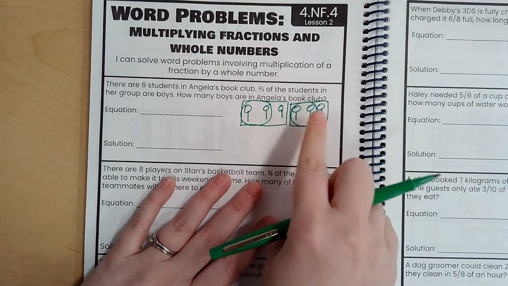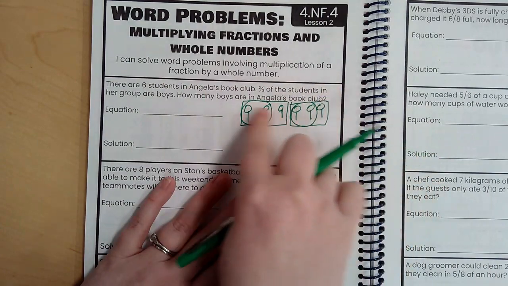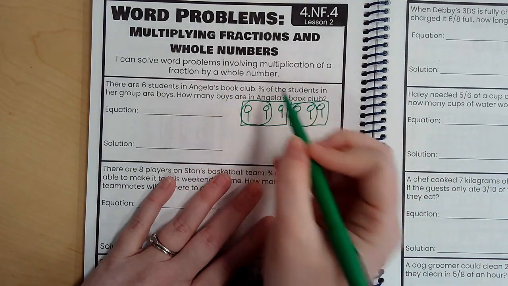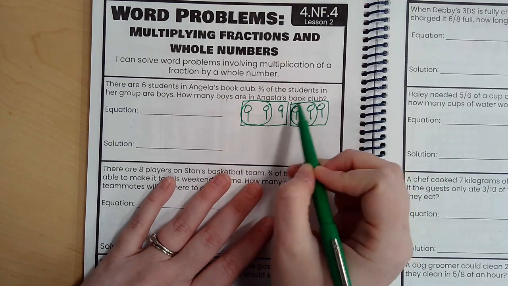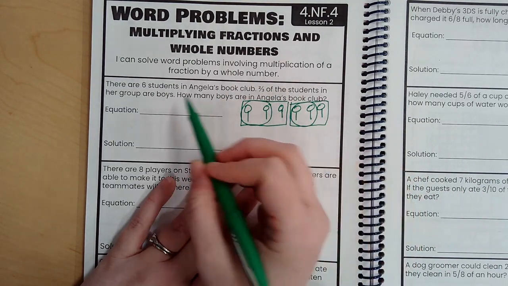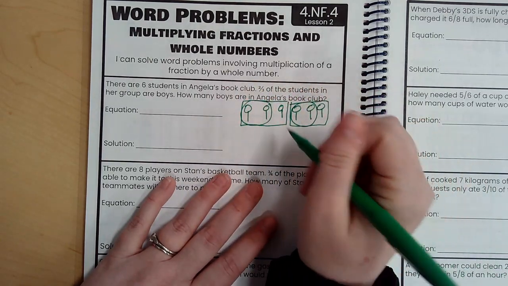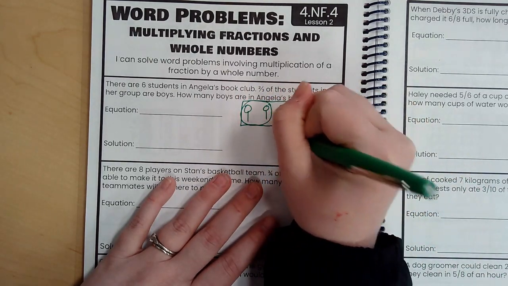So 2/3 times 6. You can see all those numbers. We've got 3 in each group, that's because of our denominator of 3. 2 of them are boys. You can see the circle is 2, and then we've got 6 altogether. So 6 and 2/3. How many? You will see that it is 4 because I circled 4.